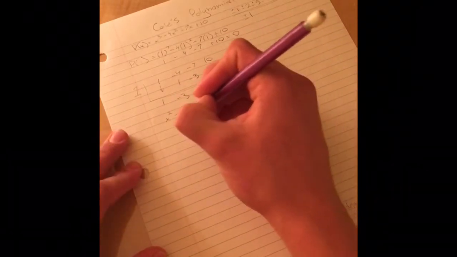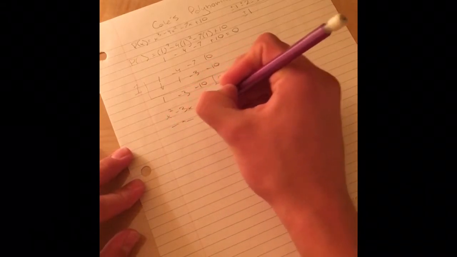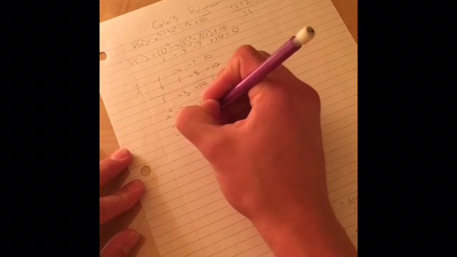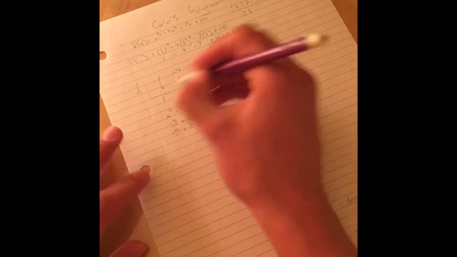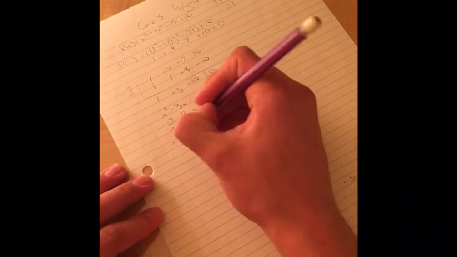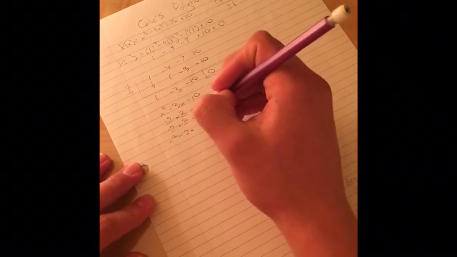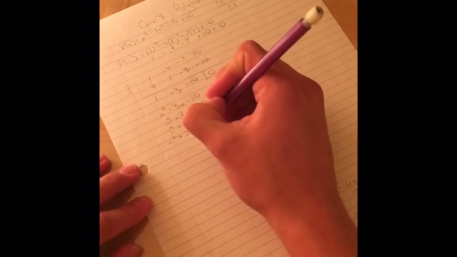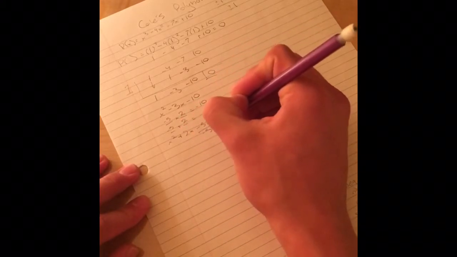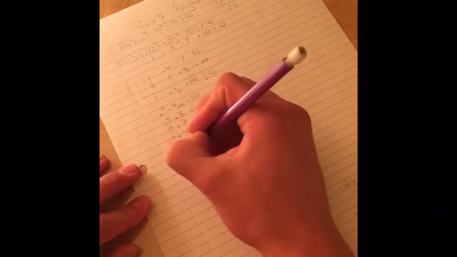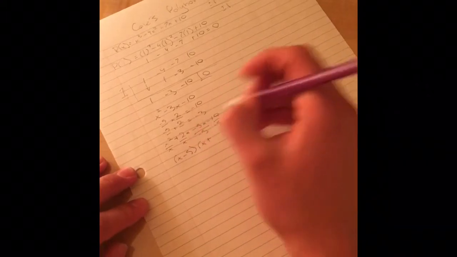And now we can use decomposition. We want to figure out what multiplies into negative 10 and adds into negative 3. It's going to be negative 5 and 2. So now we're going to do decomp there: x squared plus 2x, take away 5x, take away 10. We're going to get x take away 5 and x plus 2.